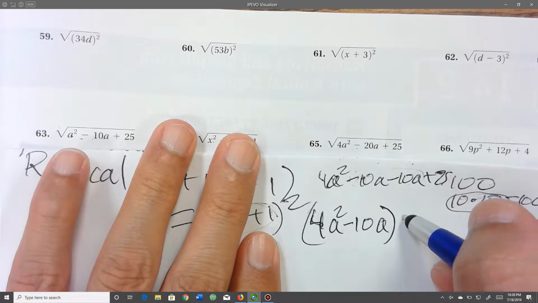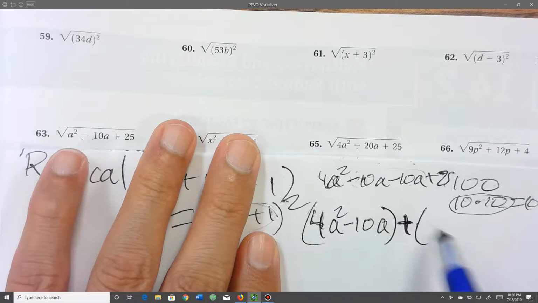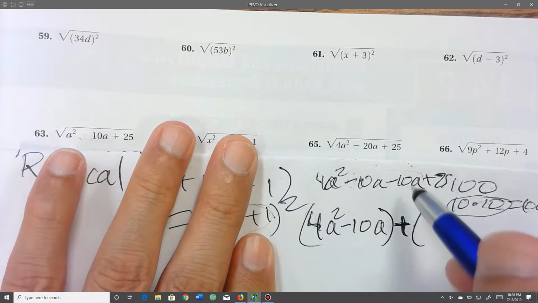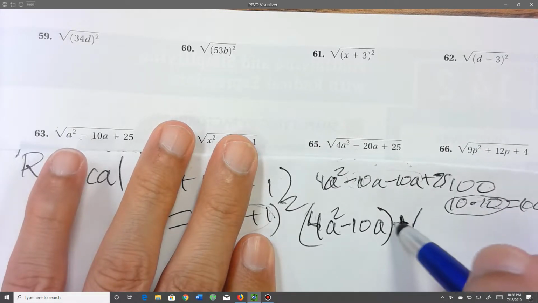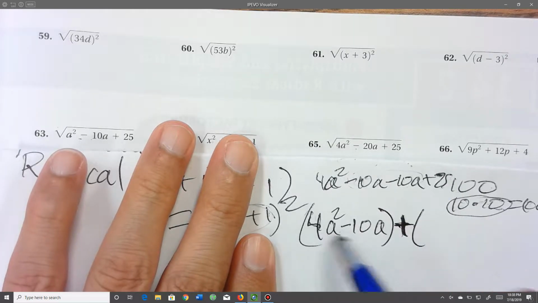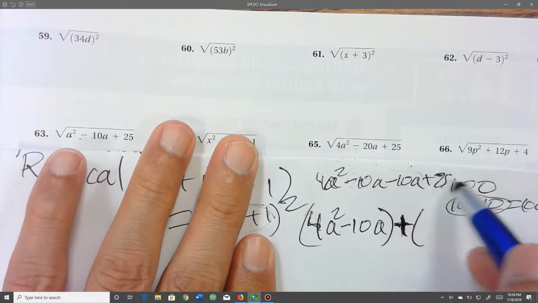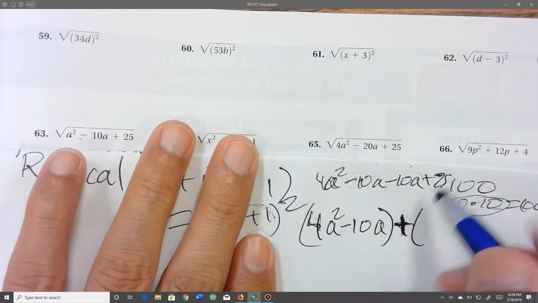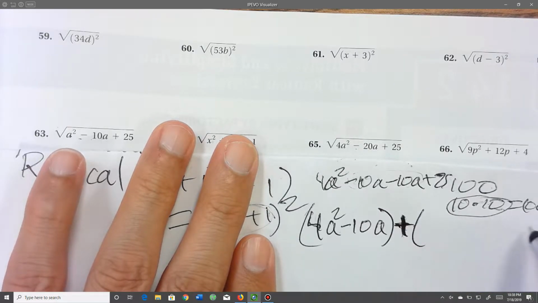If you can think of always adding a positive sign between your parentheses, because these are not factors, this is an addition. Okay, yeah, I got confused there. If you add a positive sign here, always start there and rewrite everything else as it is. If you add a negative sign, that's going to change your signs over here too.